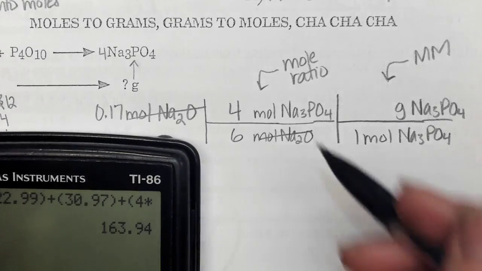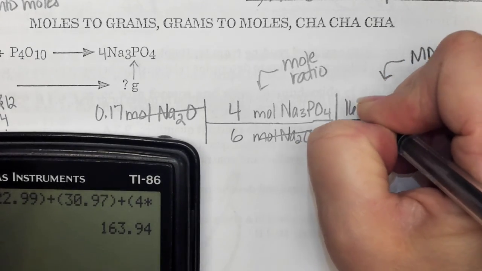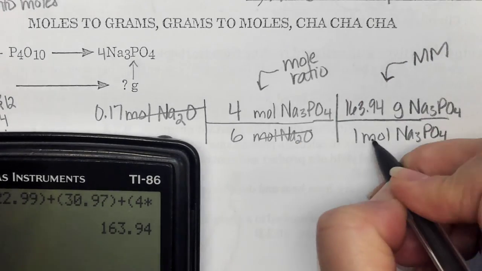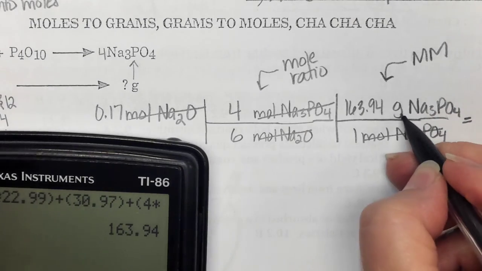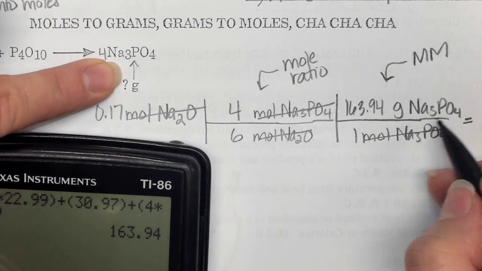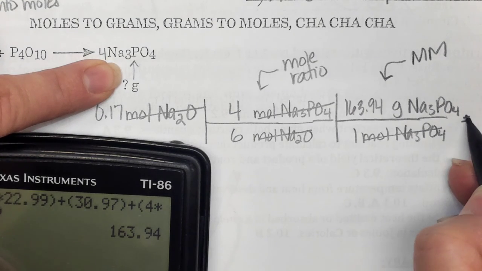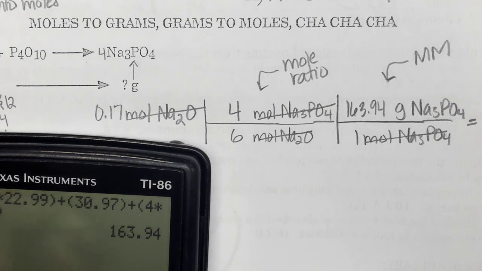All right, so 163.94 grams. Moles of Na3PO4 cancels. And now I have grams. They wanted grams of Na3PO4. I've given them grams of Na3PO4. And now my conversions are done.